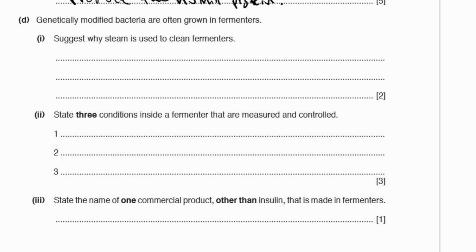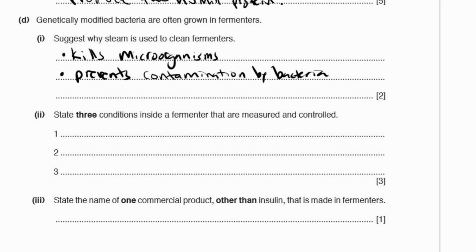D. Genetically modified bacteria are often grown in fermenters. 1. Suggest why steam is used to clean fermenters. Well, again, there are quite a few reasons you can use. One is that it kills the microorganisms, such as bacteria or fungi, that shouldn't be there. So it kills microorganisms. Any microorganism that happens to be in the fermenter will be given the ideal growing conditions to grow and reproduce, just like what they're growing in the fermenter. By killing the microorganisms, it prevents contamination. So it prevents contamination by bacteria or other microorganisms.